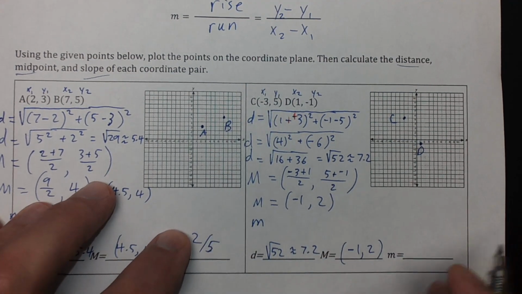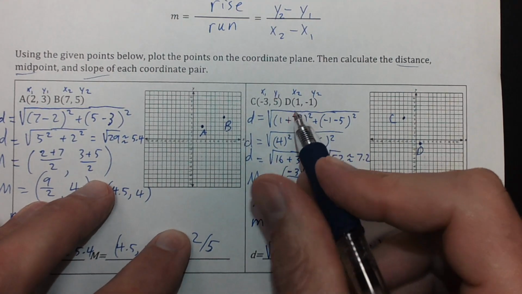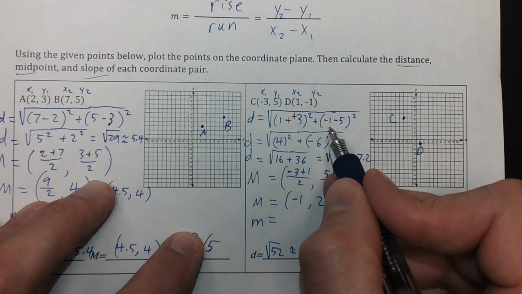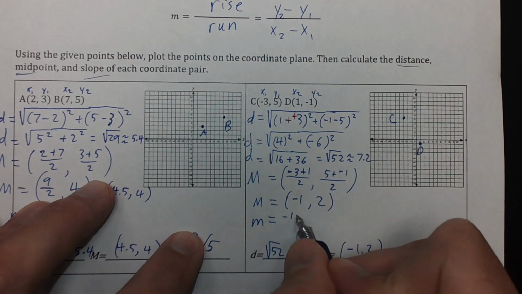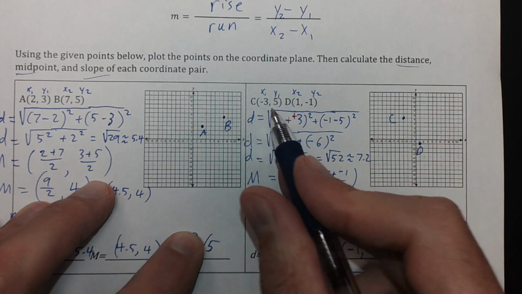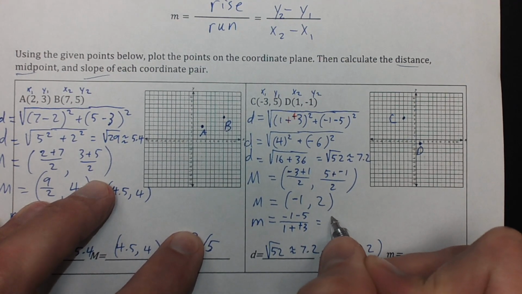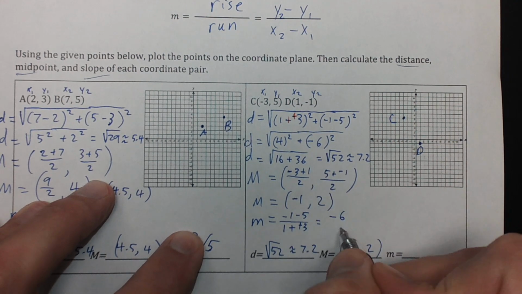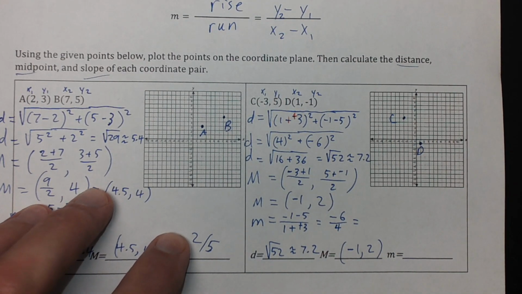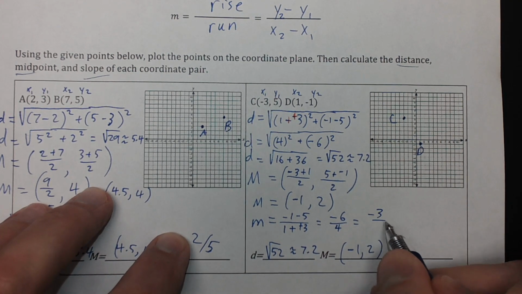Lowercase m, remember, represents your slope, and that's the change of your rise over run. The rise was your difference of y's, so it's going to be -1 minus 5. And we already did that up here. And then we also did 1 minus a -3. And we already found that to be -6, as we saw here, and 4. The only thing is, -6 over 4 is our answer, but we can reduce that. You want to reduce each by a factor of 2, so divide each by 2, and you get -3/2.